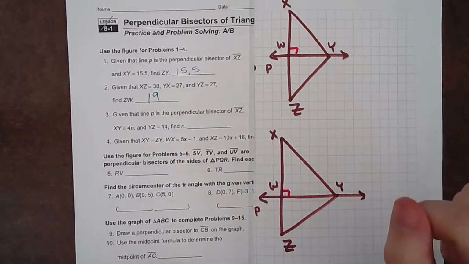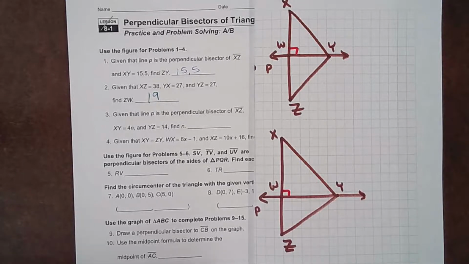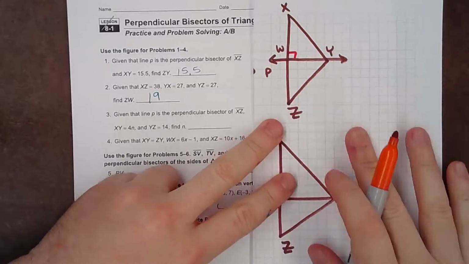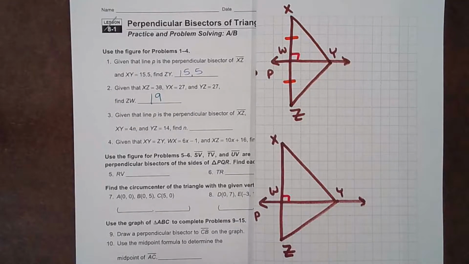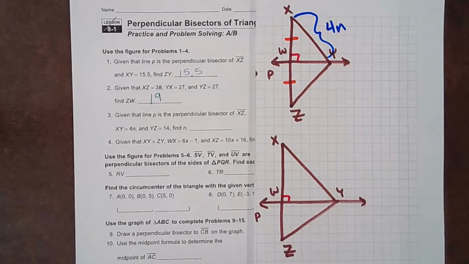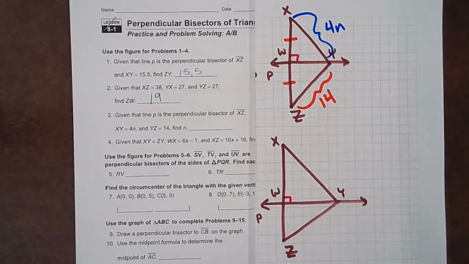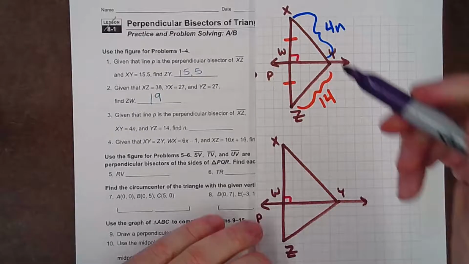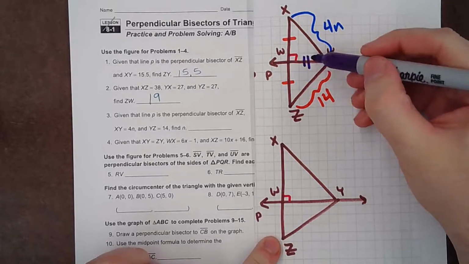All right, so looking at 3, given that line P is the perpendicular bisector of XZ, so they give us what they gave us in the first one. P is the perpendicular bisector, so it cuts this in half and hits it at a 90 degree. XY is 4N, so XY here is 4N, and they tell us that YZ is 14. And they want us to find what N is. Well, just like before, we know that this shared side is congruent to itself. So by side, angle, side, the triangles are congruent.